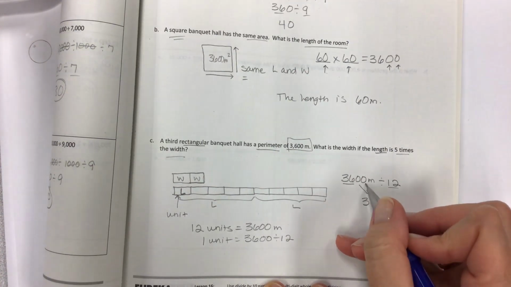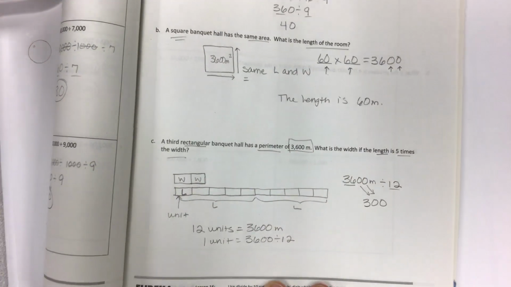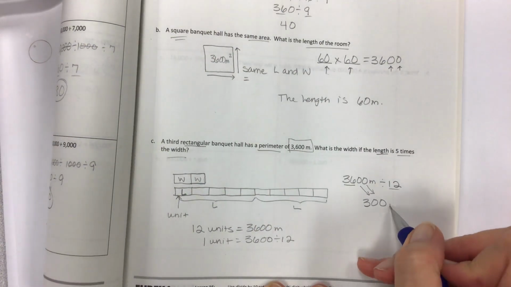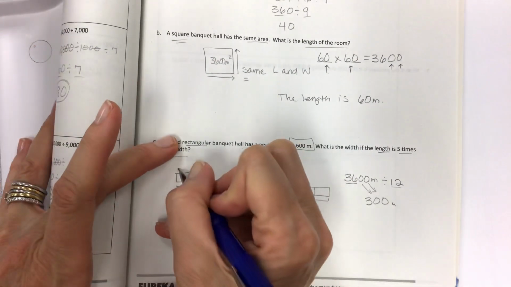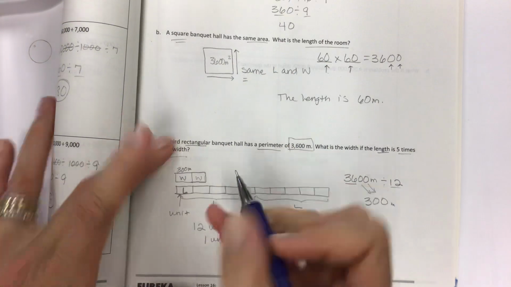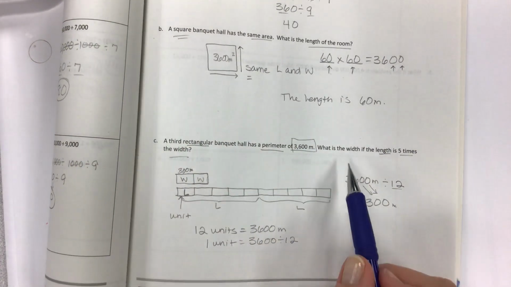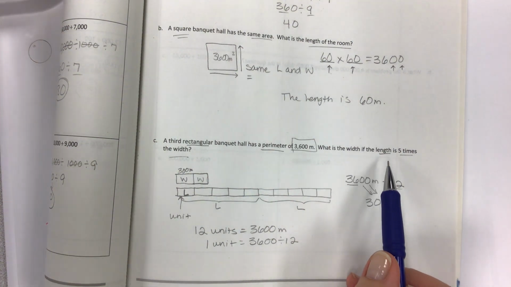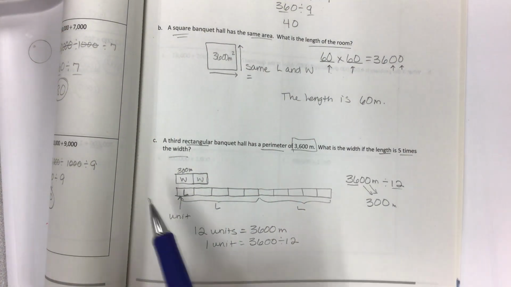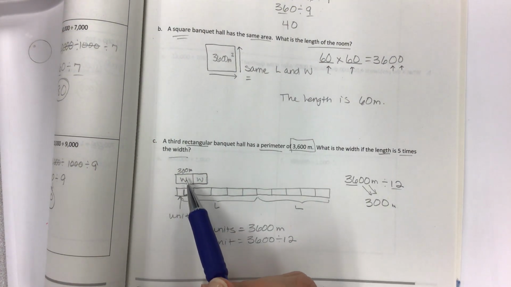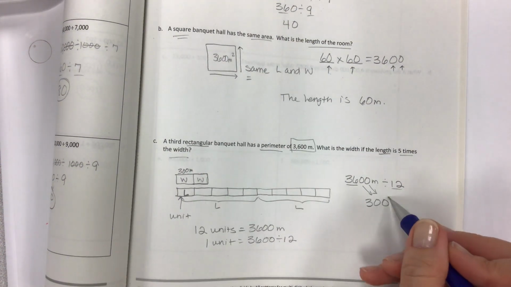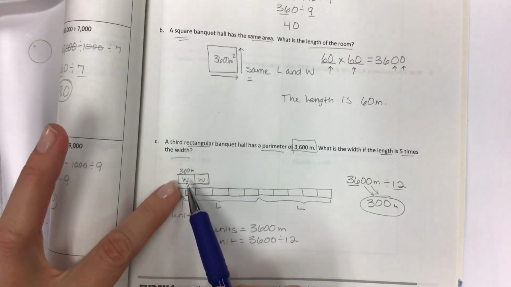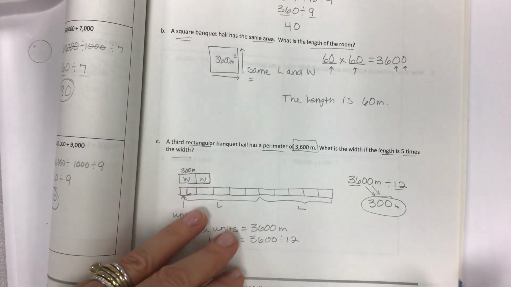And then we have 300. So if 1 unit is 300 meters, it just says what is the width if the length is 5 times the width. So the width would be 300 meters. Okay, because this is the width of one side and that's the width of the other.